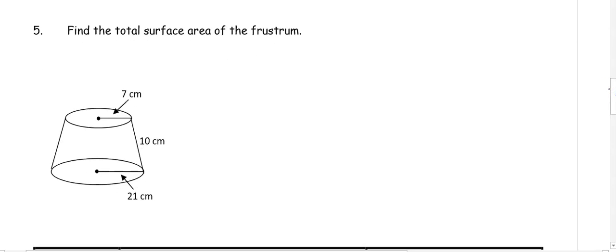In number 5, we have a frustum. So a frustum is basically part of a cone chopped off. The total surface area: we would wrap around this part here, and then we would also have each circle. So in order to do that, we need to find the total surface area. We need to find the lateral area of a cone as if the cone existed, and then take away the part of the cone that was chopped off.